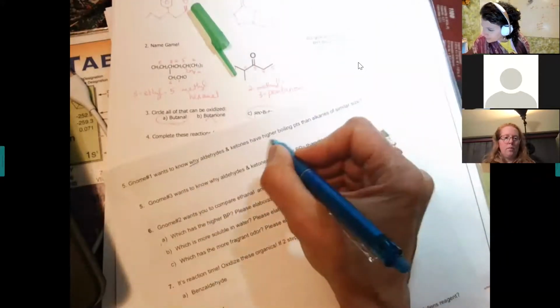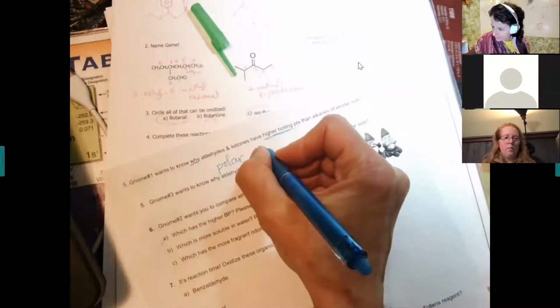So why they're higher boiling points is that they have the oxygen, they're polar, because of that carbon double bonded oxygen. The alkanes are non-polar. So polar is always higher because of the pull. And then compared to an alcohol, alcohols have an H bond. So the H bond is always going to be our highest boiling point. And when we do practice, we'll see these.